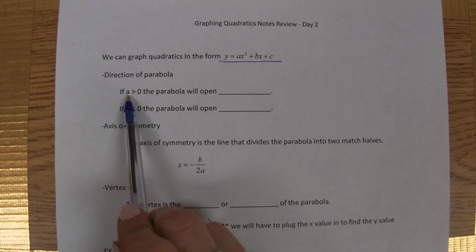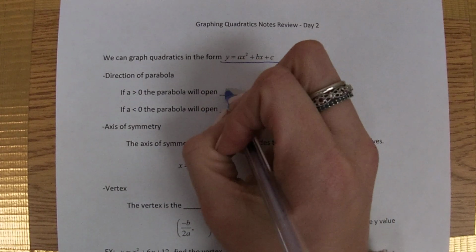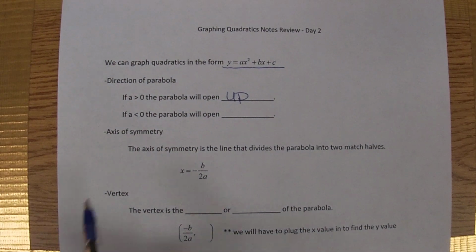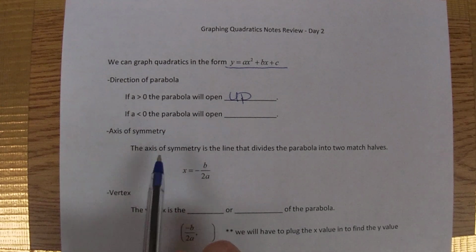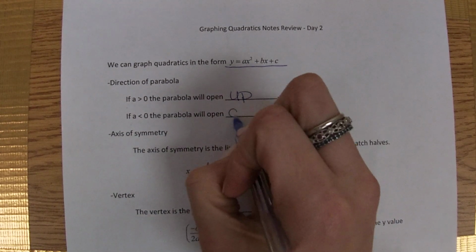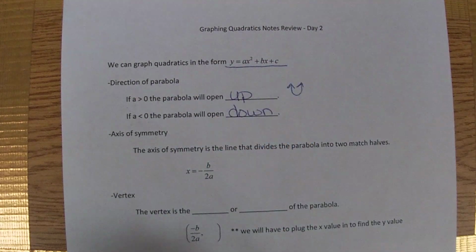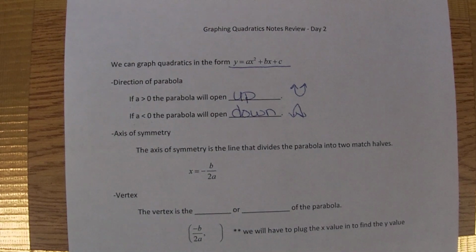Okay, so some things we're going to know. We still have the case that if a is greater than 0, or if a is positive, the parabola is going to open up. If a is less than 0, or if a is negative, then we know the parabola is going to open down. Those are the same rules from yesterday. Positive numbers made it look this way. Negative numbers made it go upside down.